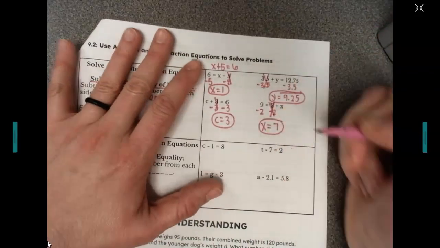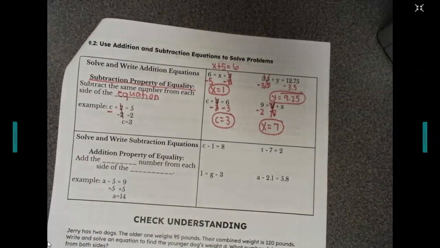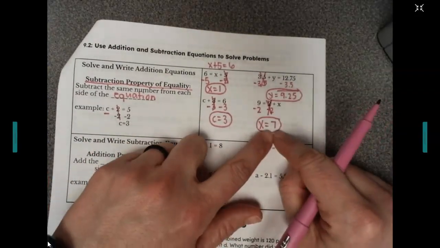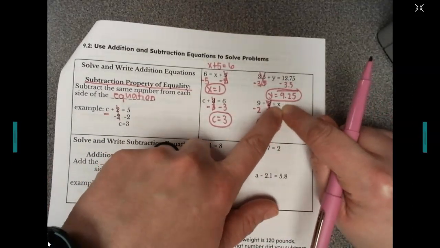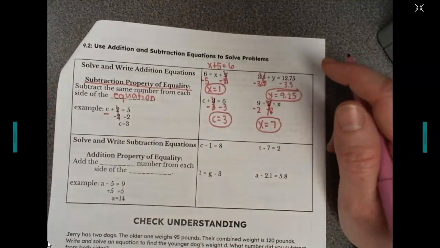Now, you can always easily go and check these to make sure you have them correct. X equals 7, so you just put the 7 right in here. 2 plus 7 is 9. We have it correct.